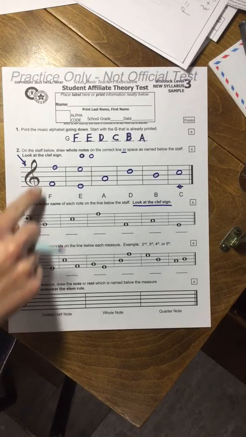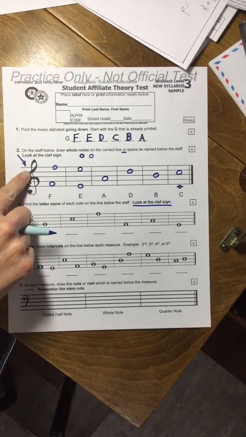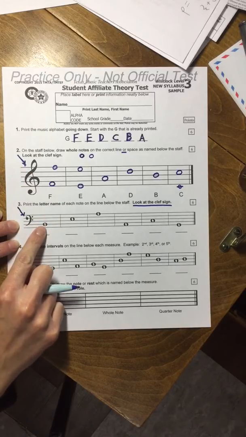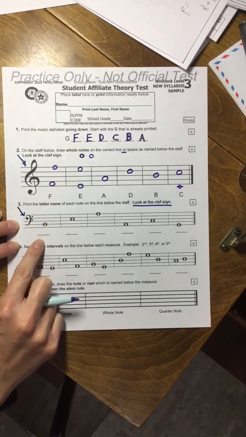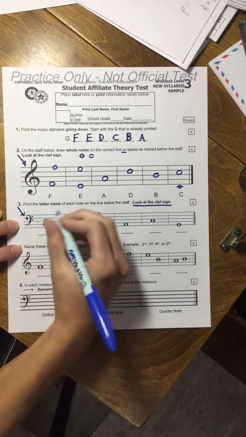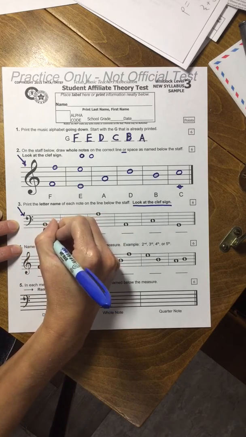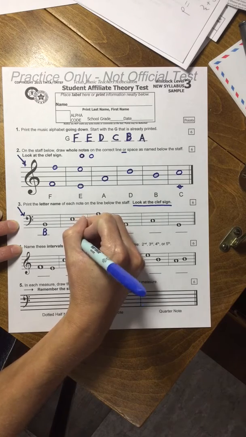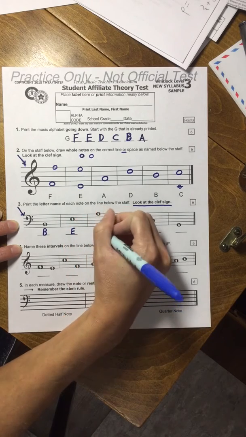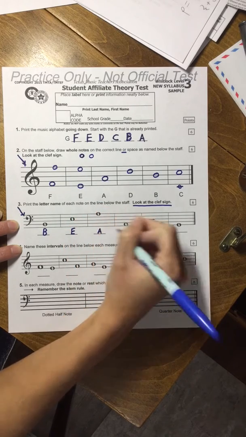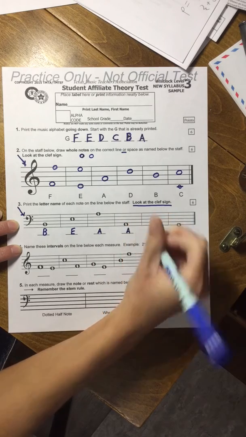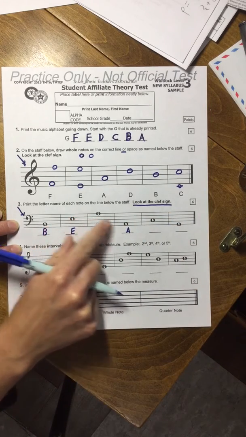So this is the opposite approach to question number 2. Now you're given the note and you need to give the letter. So this one is tricky, isn't it?